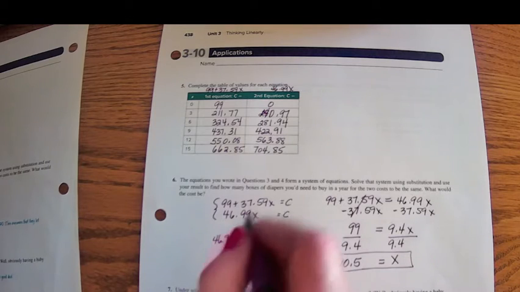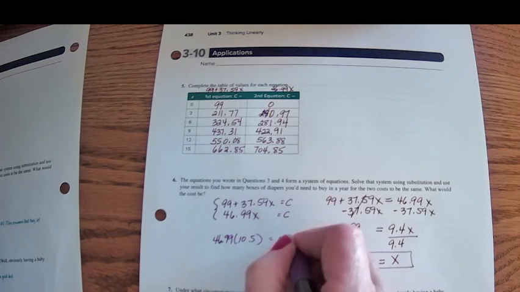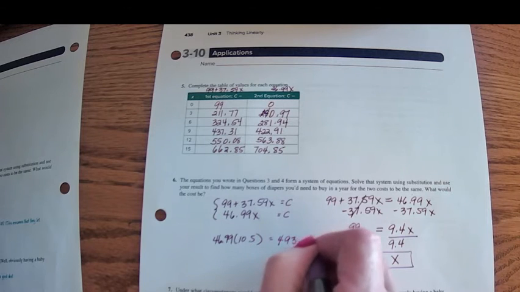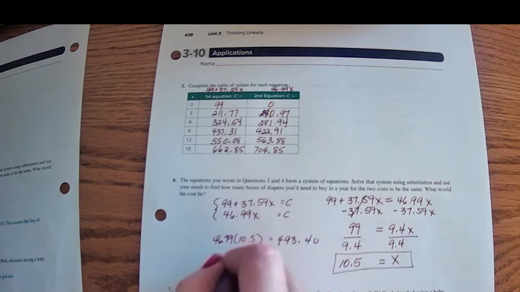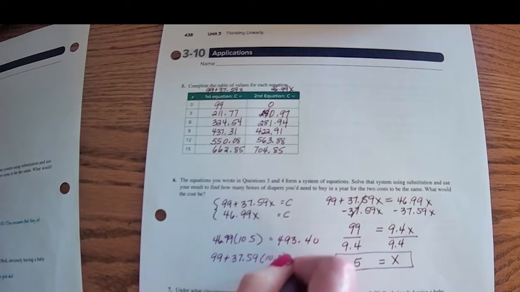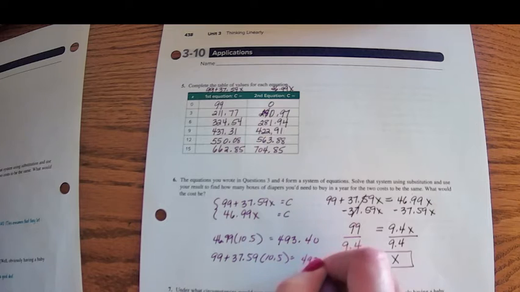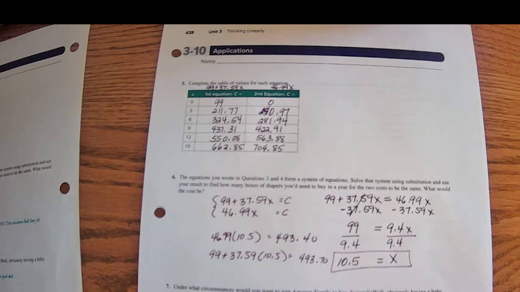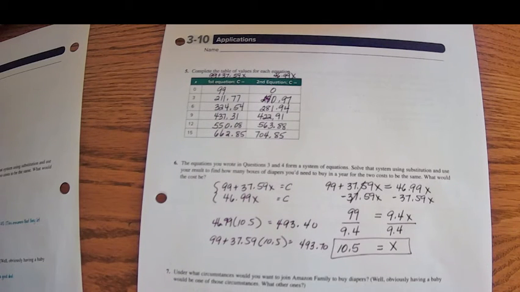That's going to be $493.40. And what is 99 plus 37.59 times 10.5? That's 493, basically 70. So it's a little bit more than 10.5 boxes. It's basically the same cost. Less than $494.